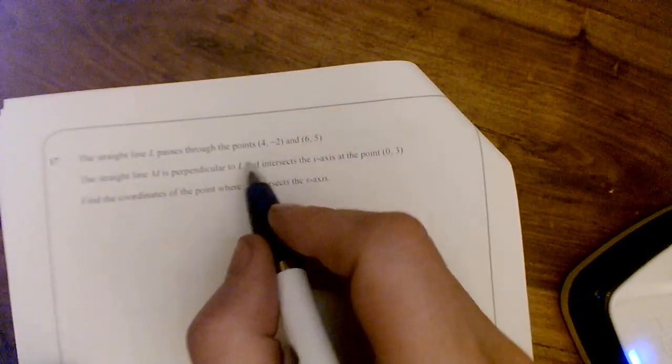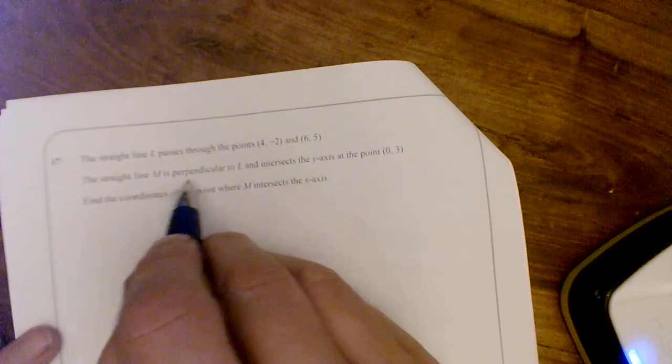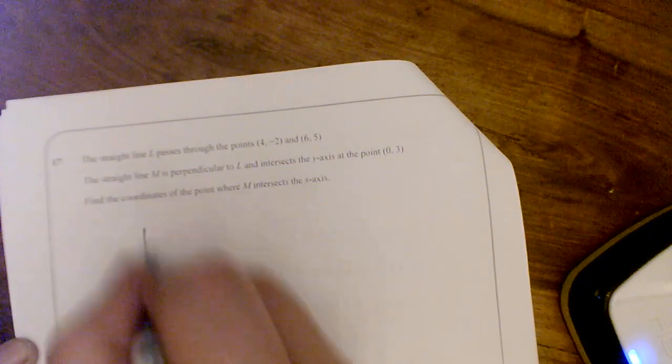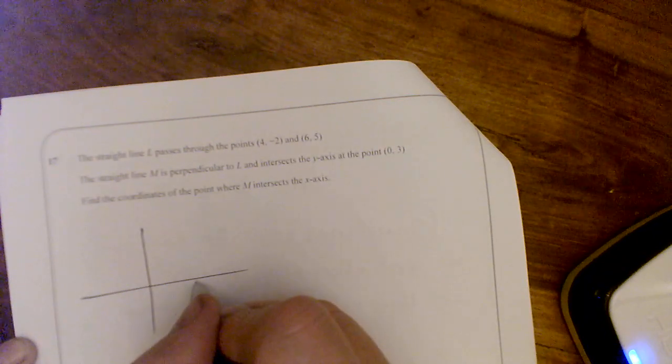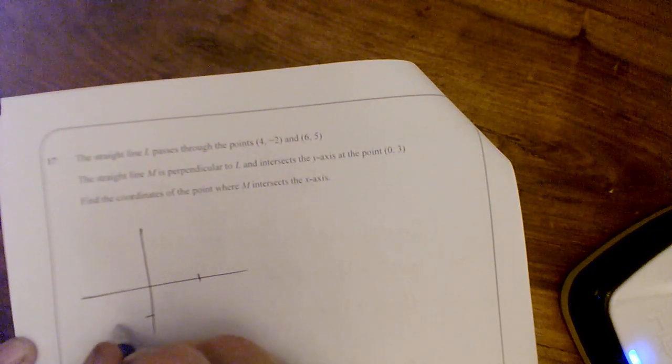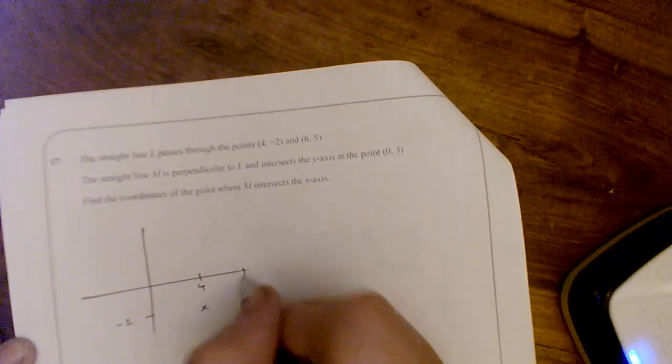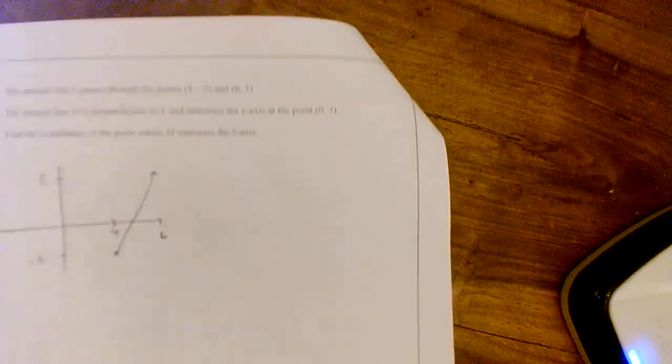Next one, number 17, we've got a straight line that passes through these 2 points. The straight line is perpendicular. When it says perpendicular lines, we're talking about the gradients of the lines. So let's just have a quick look at what it looks like. So we've got 4 and minus 2, and there's our point. And then I've got 6 over here somewhere, and then 5 up here. There's my other point. So I've got this line here, and I want a perpendicular line to that, and it's going to pass through this point 0, 3.